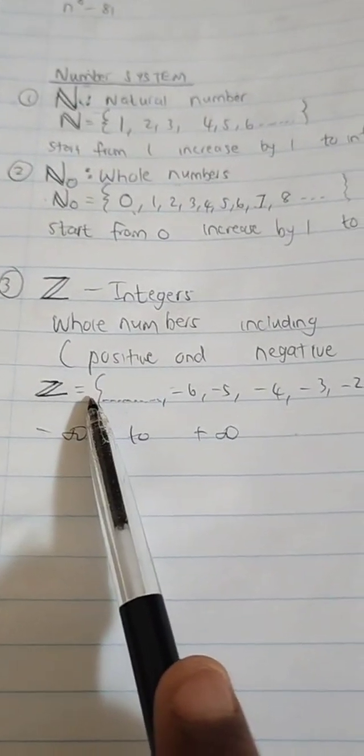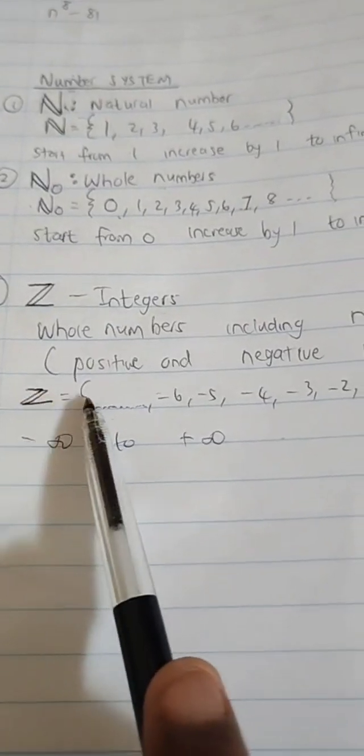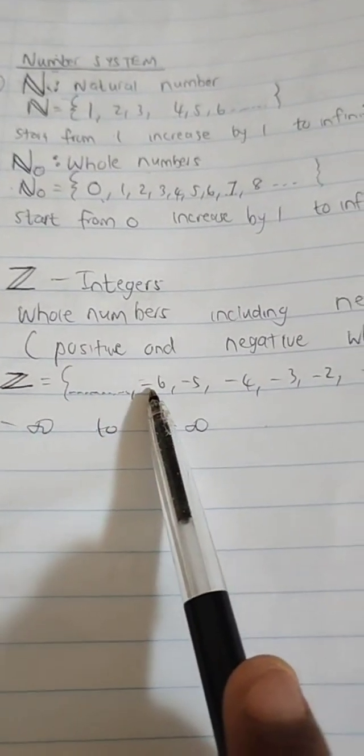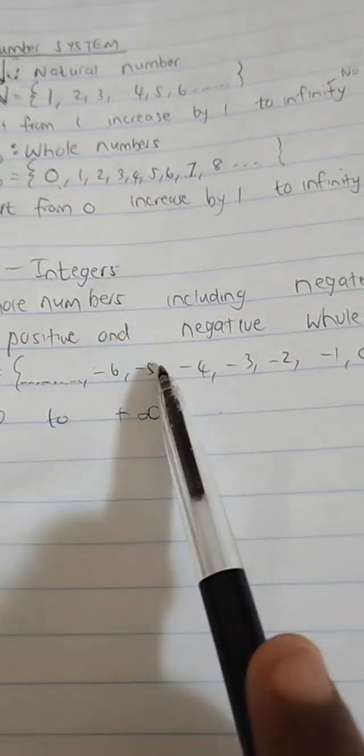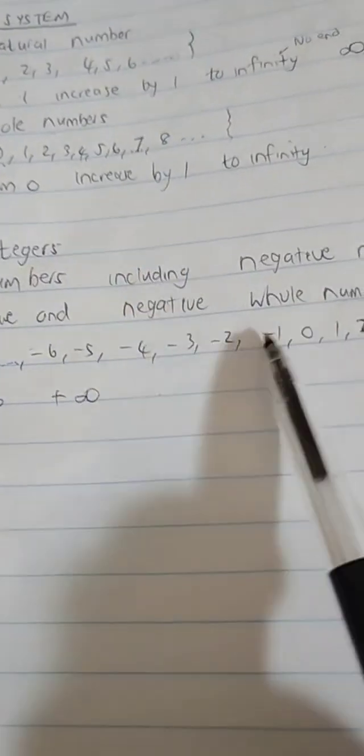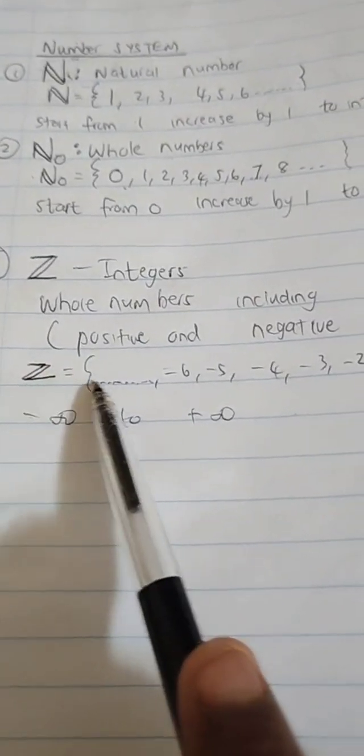So when we look at the family, from negative infinity going up by 1: -7, -6, -5, -4, -3, -2, -1, 0. Where are we coming from? From negative infinity. Then 1, 2, 3, 4, 5, 6, 7, 8, 9, 10, 11, 12, 13, 14, to positive infinity. We are going up by 1. This is the family of integer values.